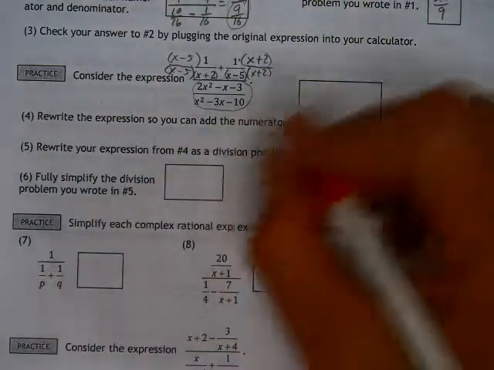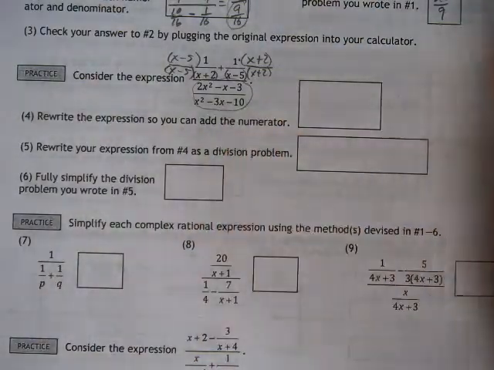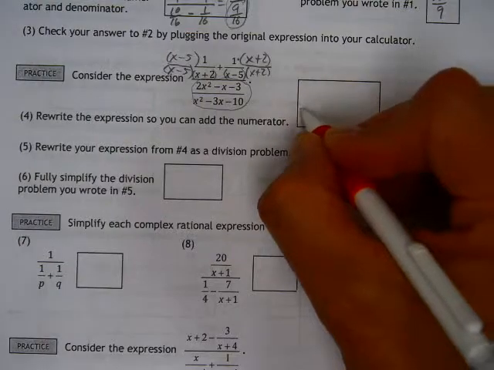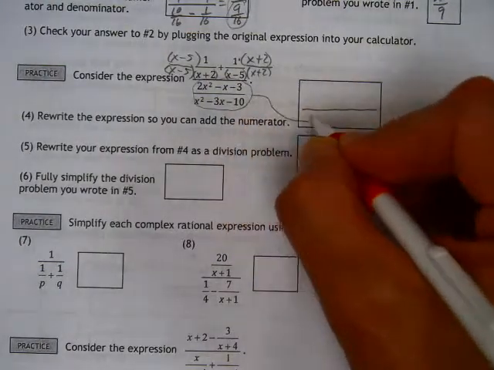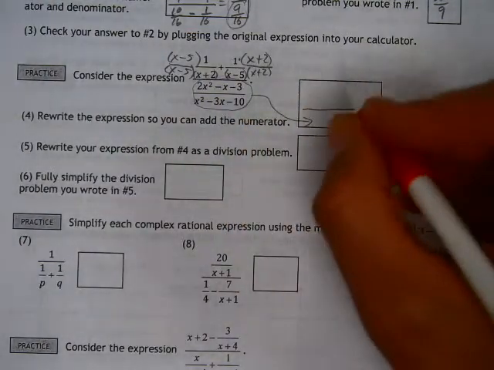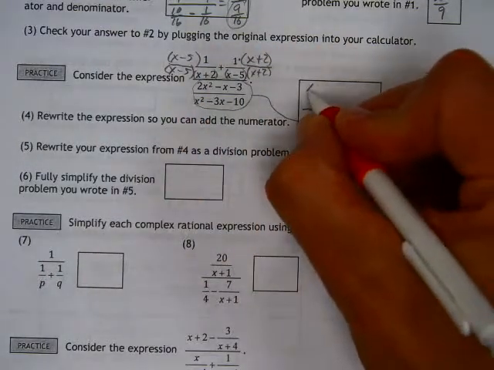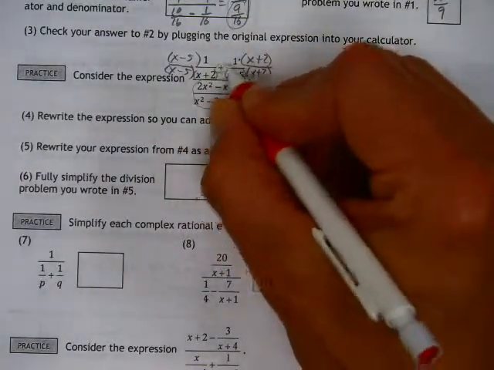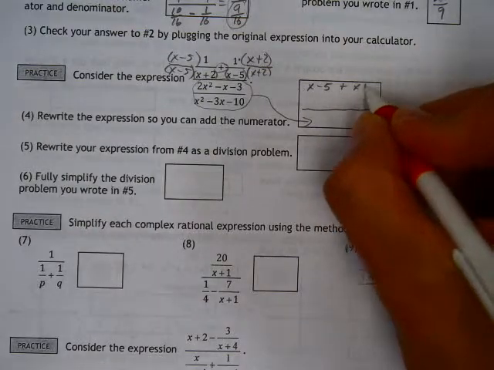Okay, so all that, we're rewriting the expression so you can add the numerator. I'm not adding it yet, but I'm going to say blah, blah, blah. This thing is down there. I'm not doing anything with that, so I'm not going to rewrite it. But up top, I've got an x minus 5 plus an x plus 2.